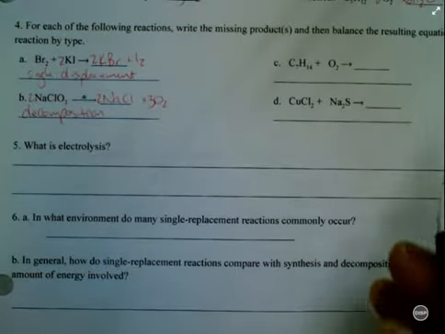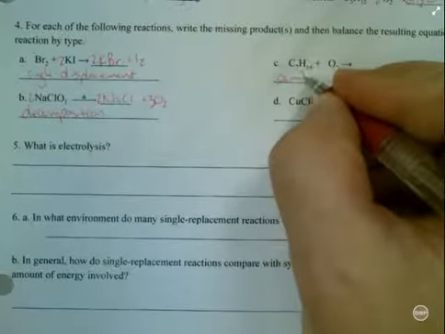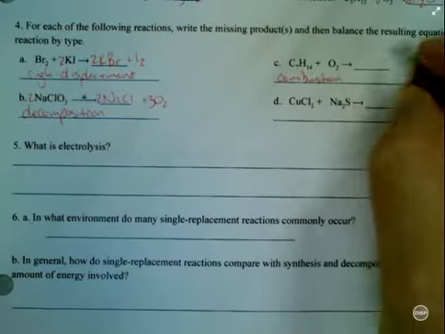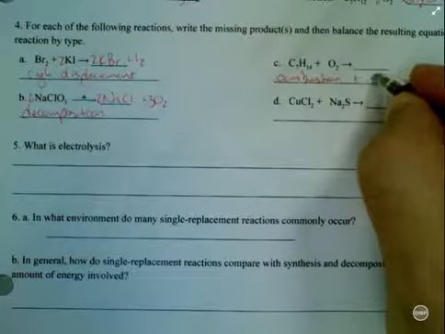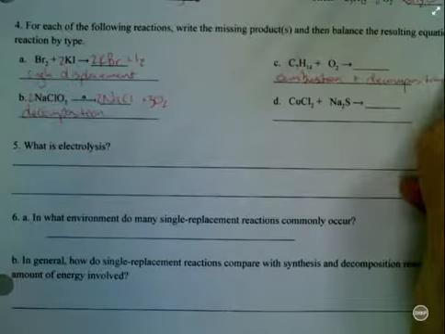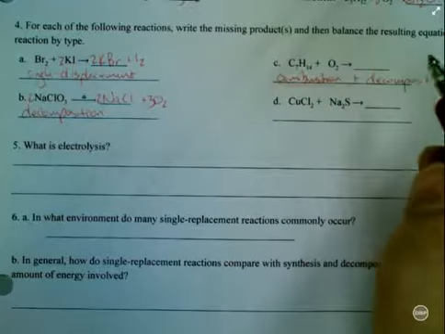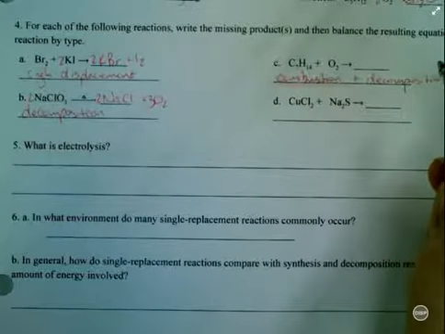All right, C, we're reacting something with oxygen, so that's definitely a combustion. It's also going to be a decomposition because we're breaking up that hydrocarbon, but the main thing we need is a combustion right here. Number 1 thing that you want to observe.